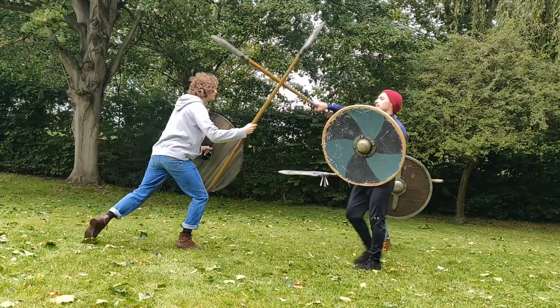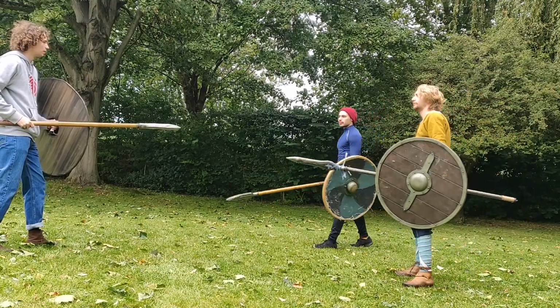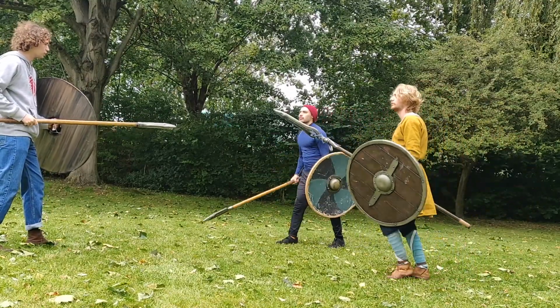All of this is quite useful stuff and really improves your effectiveness as a unit.